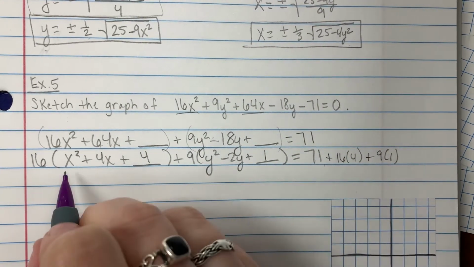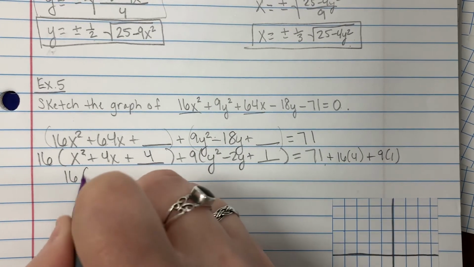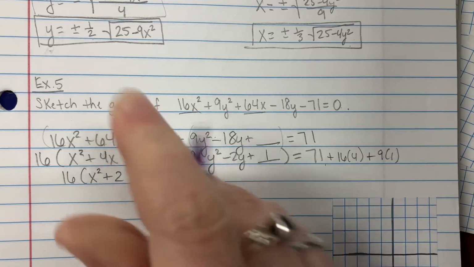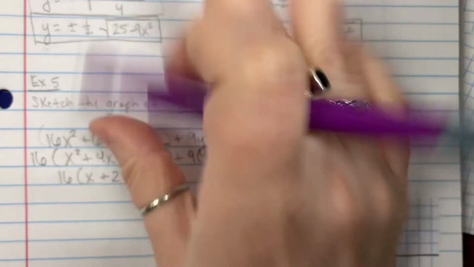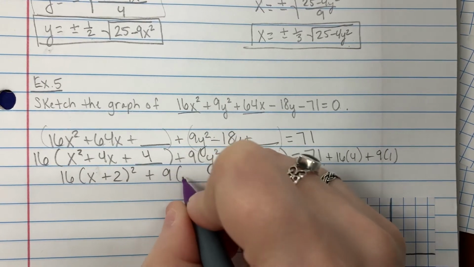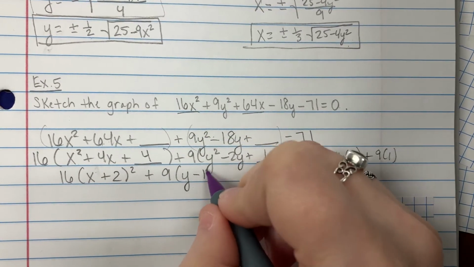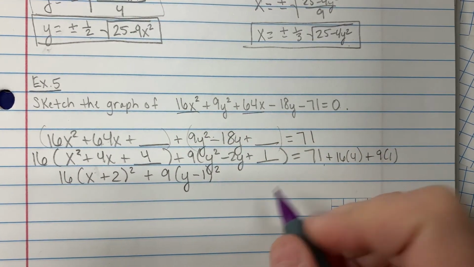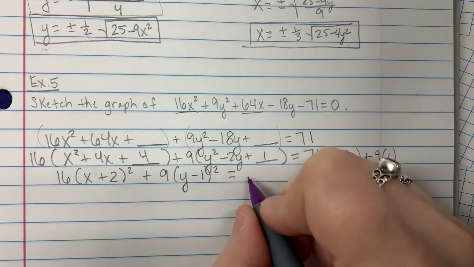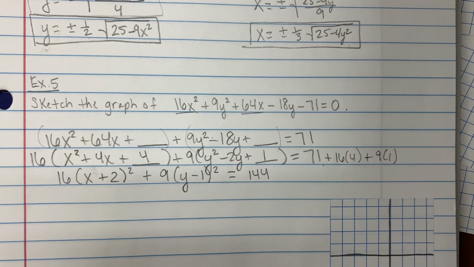Okay. Then that gives me, I've got my 16, and I've got an x plus 2 squared. Plus I've got my 9 and my y minus 1 squared. Equals, when I put all of this together, I get 144.